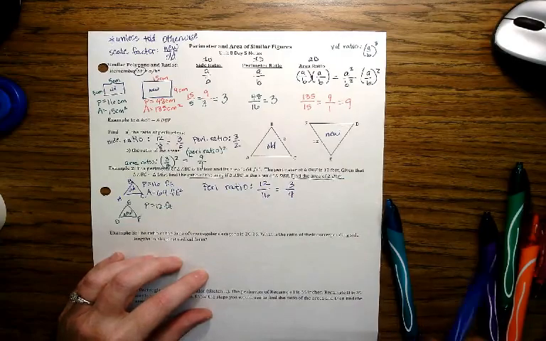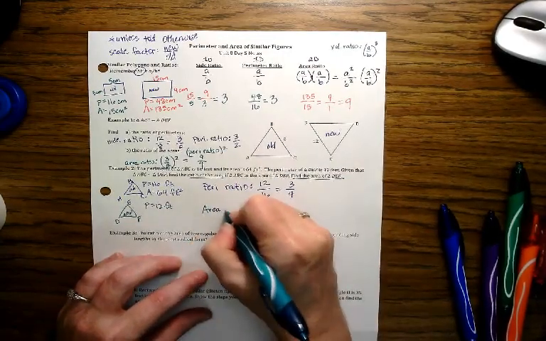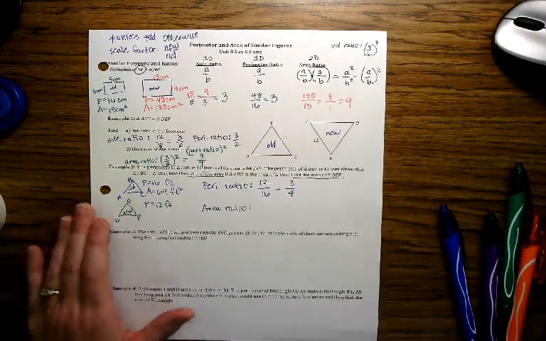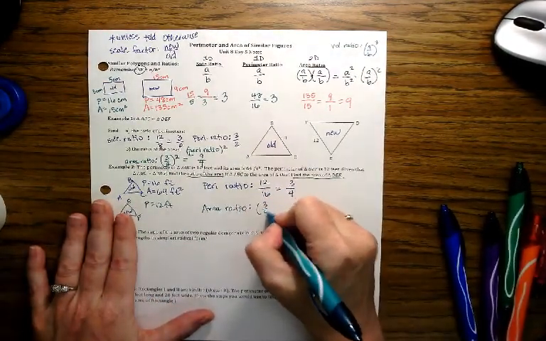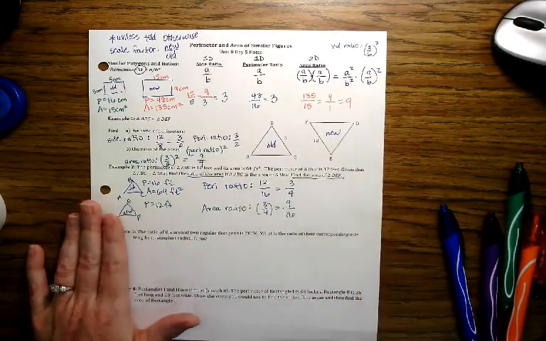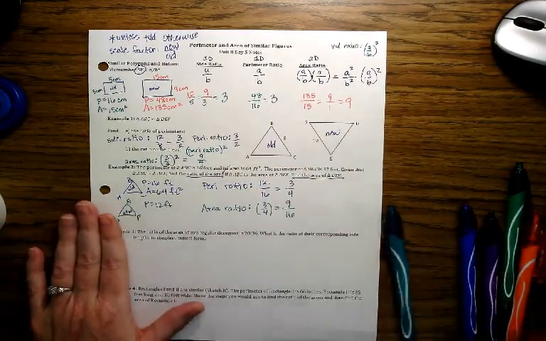So then my area ratio, what do I do to it? I square it. And what will you get, Will? 9/16. There's my area ratio. That was the first thing I wanted to find. But now I need to find the area of DEF.